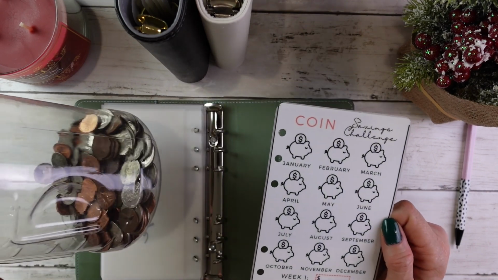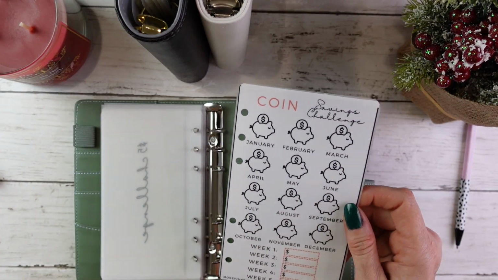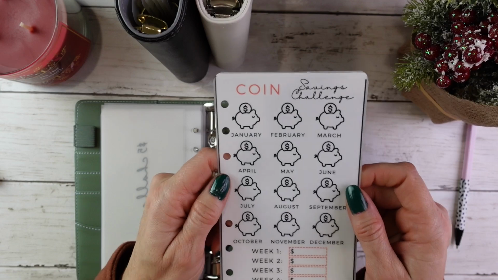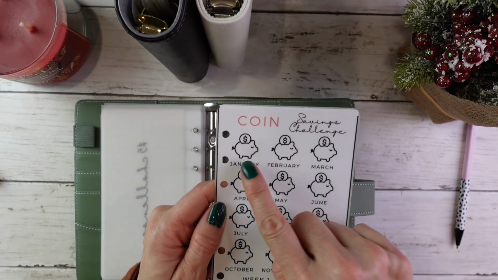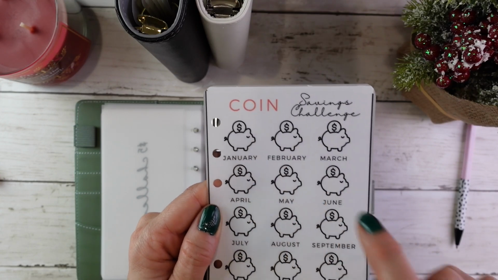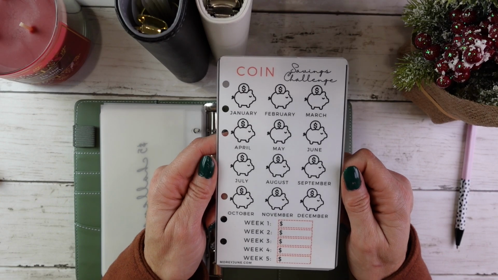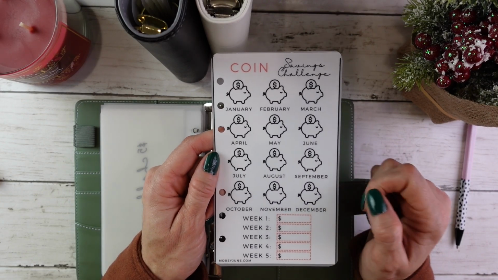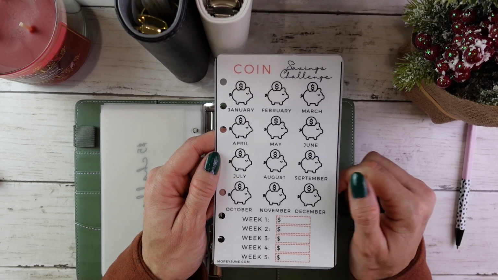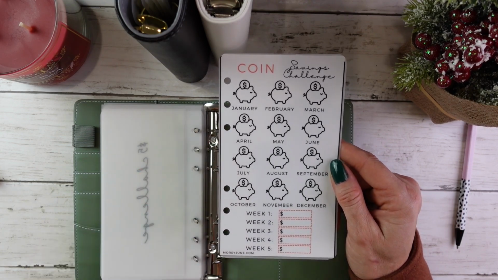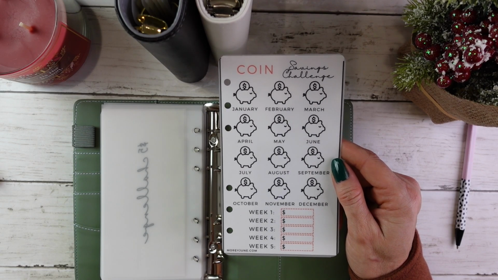I put my change into a jar, and then at the end of the week, I will total how much change I have in there, and then at the end of the month, I'll just write on the little pig how much in change I have. And then I think I'll probably do this on a yearly basis. I will cash that change in at the bank. I don't think I'll do it on a monthly basis because I don't think it would be worth it. I don't think I would have very much.